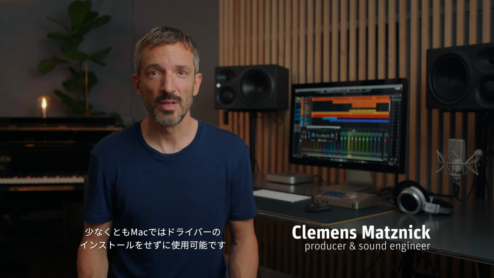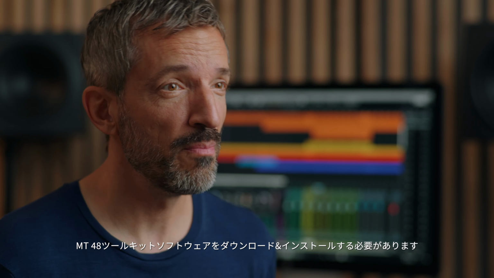The MT48 is a class-compliant device, so it can be used without driver installation, at least on a Mac. But in order to get the best out of the MT48, you need to download and install the MT48 Toolkit software on both macOS and Windows. You'll find the download link on the product page at neumann.com.